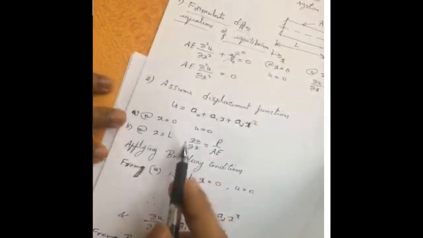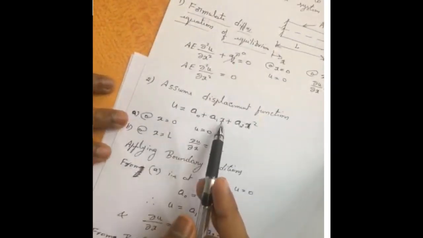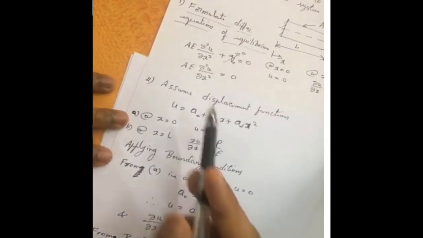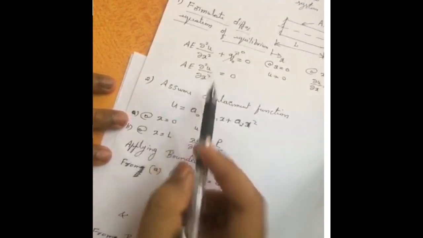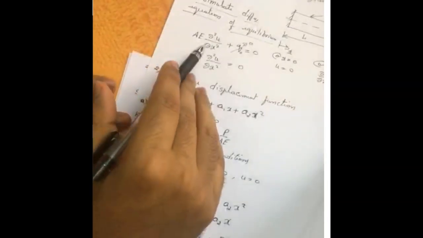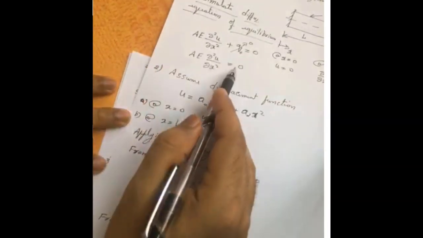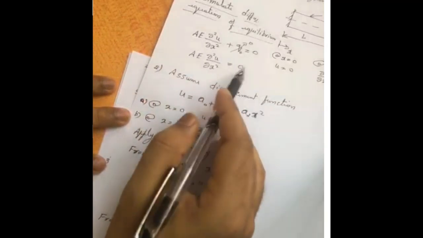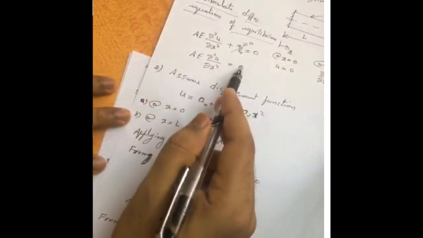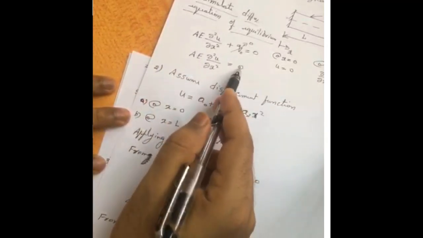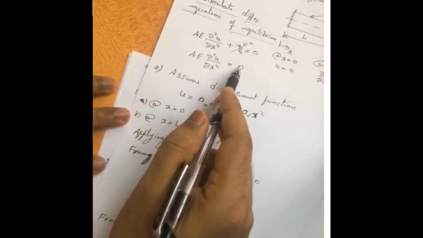Now as the polynomial function is an approximate function, if we substitute the value of u here, the resulting answer will not be 0, you will get some error or some positive value. That is nothing but the residue.